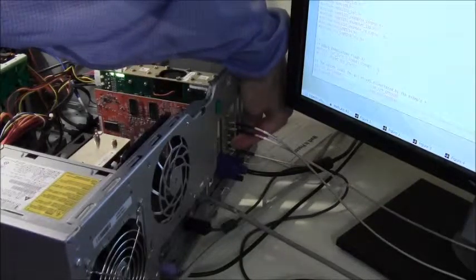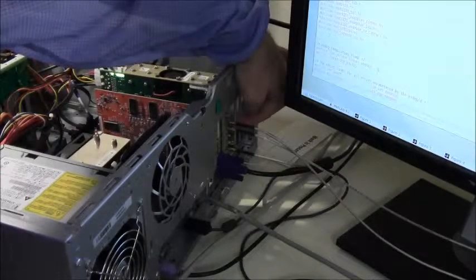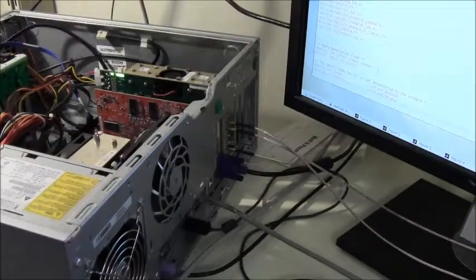So one of these is the signal coming from the signal generator, one of these is the external sample clock, and one of these is the trigger, and that's going into a GPIO, a coaxial GPIO on the panel.